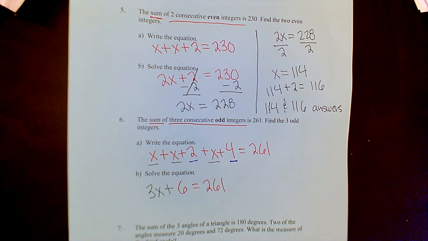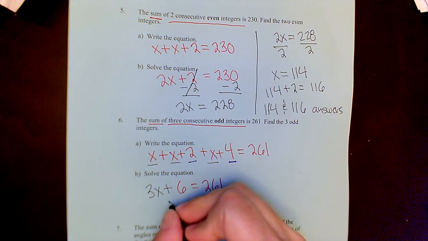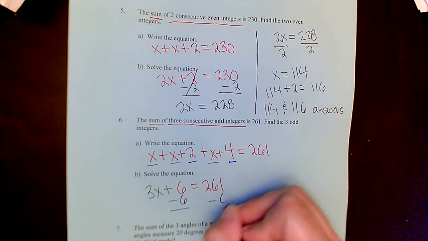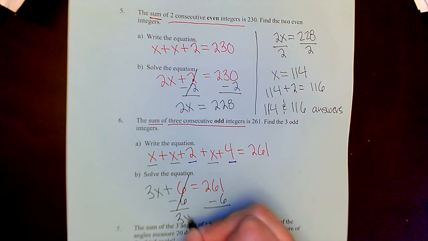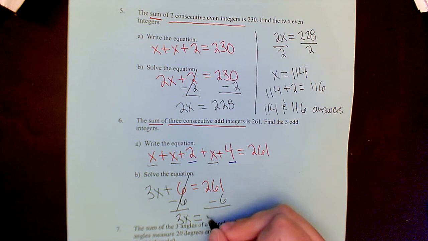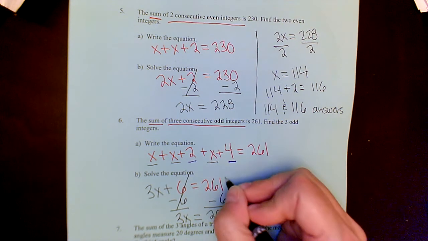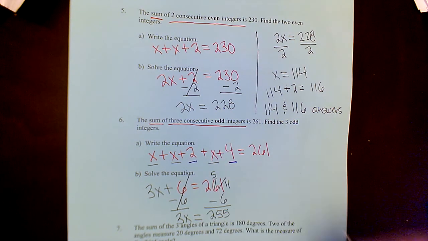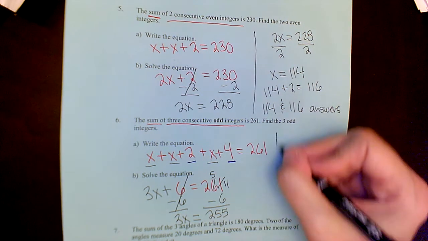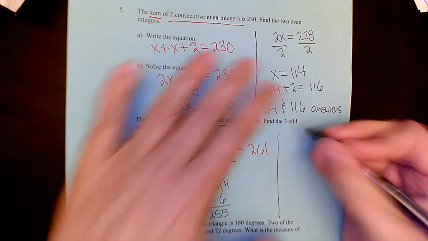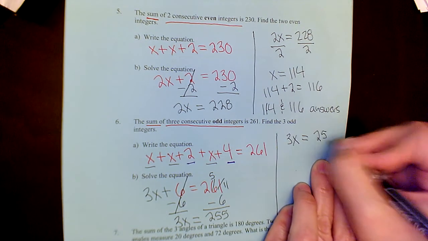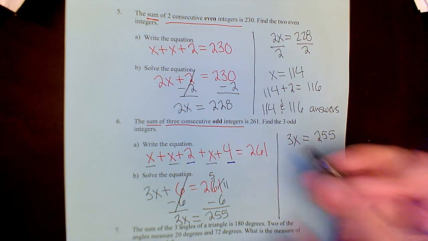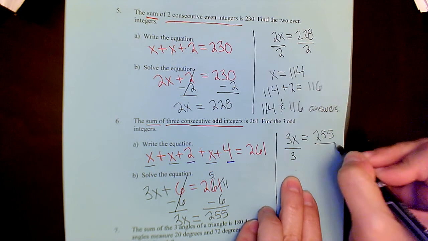Okay, I'm going to keep solving. What's my next step? If you said subtract 6, you're right. So these cancel out. And I'm going to get 3x equals 255. I'm going to borrow, make that an 11, and make that a 5. Let me draw a line here. So 3x equals 255. And last step, I'm dividing both sides by 3.